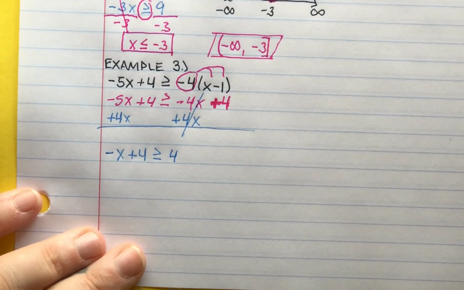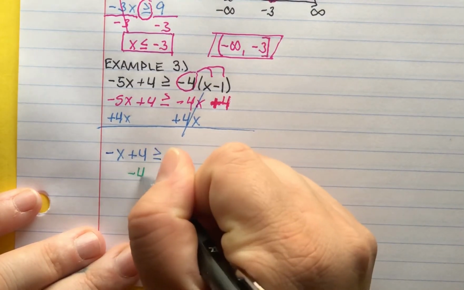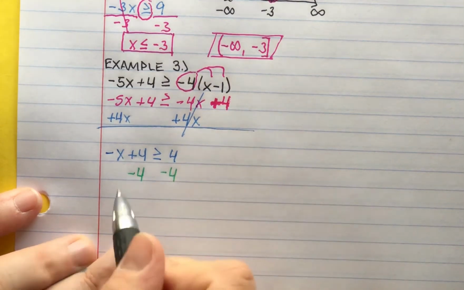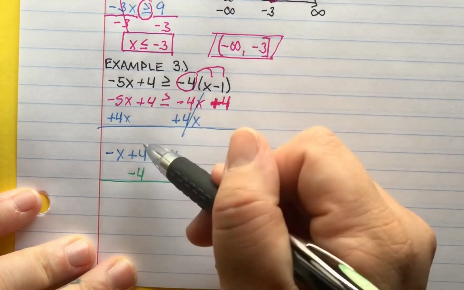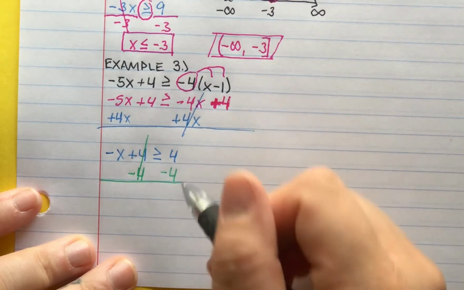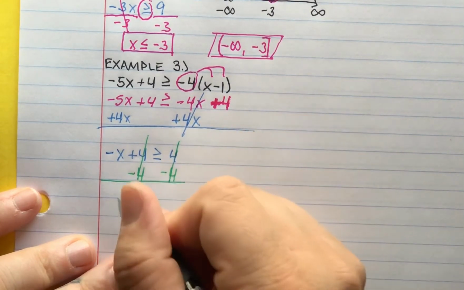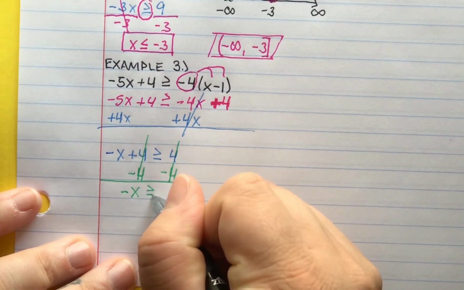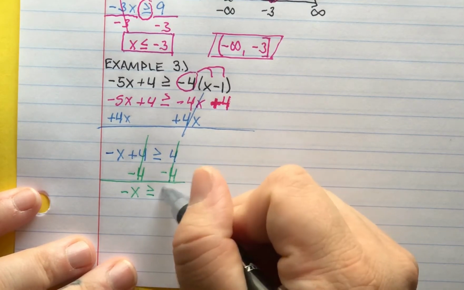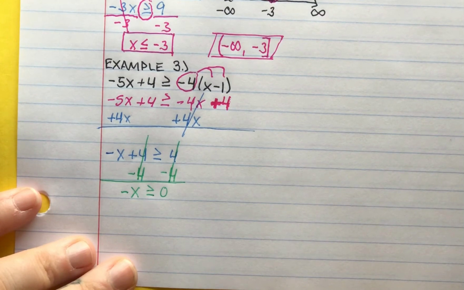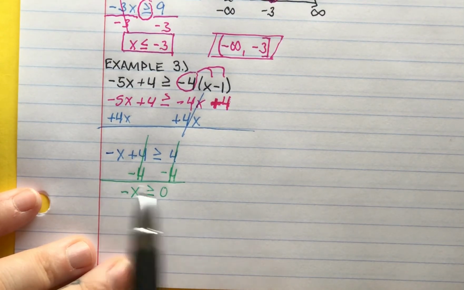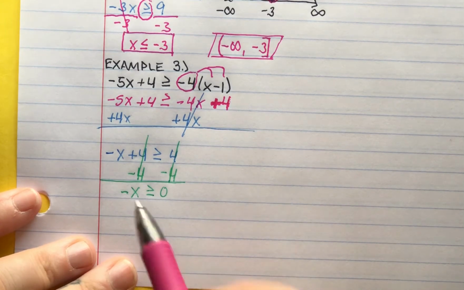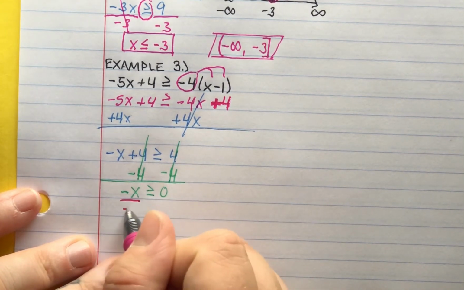From here, what I need to do is subtract 4 to get it away from x and move it over to the right. When I subtract 4 from both sides, these 4's cancel, and so do these. On the left side, I have negative x. My inequality symbol is greater than or equal to, and 4 minus 4 is 0. The only thing I need to do is get rid of this negative symbol, and I do that by dividing by negative 1.